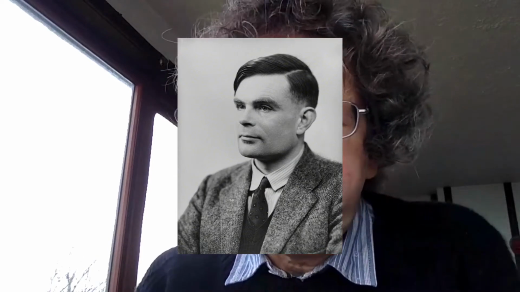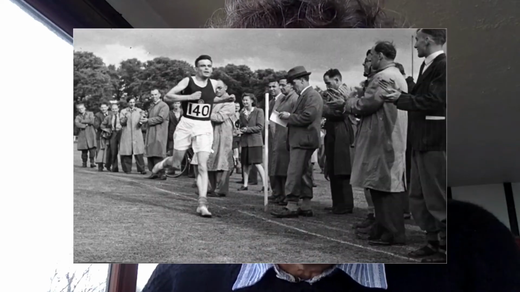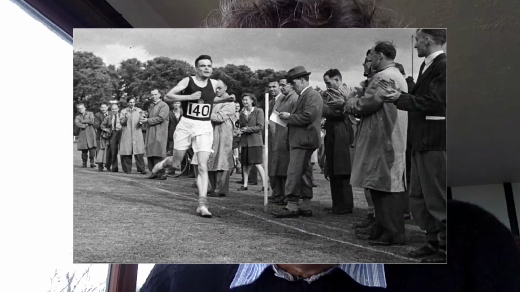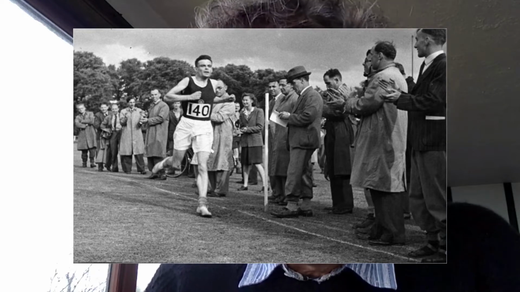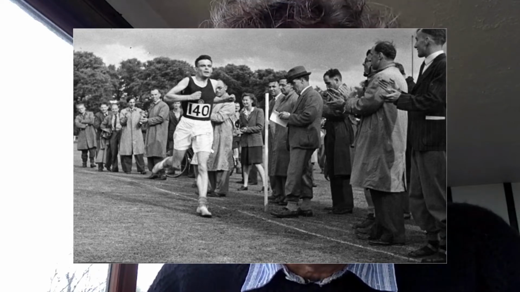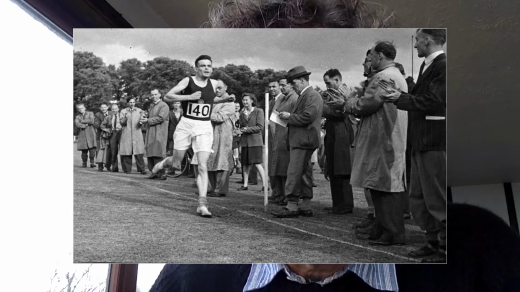That's basically an idea that Alan Turing had back in 1935. He was a very keen runner, and after a long run, he had a rest near Cambridge, and suddenly this idea came to him about this abstract machine.